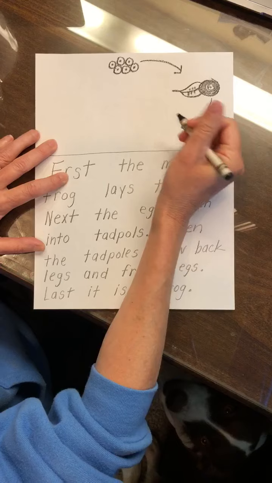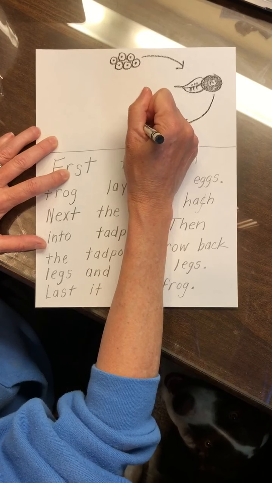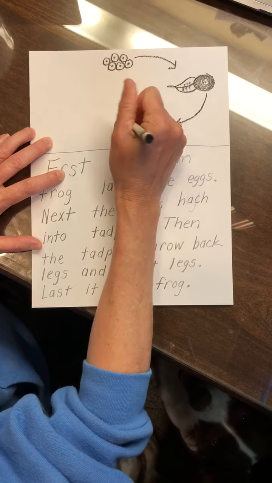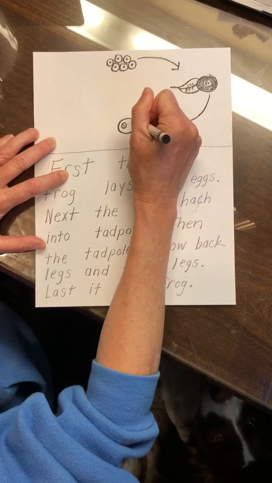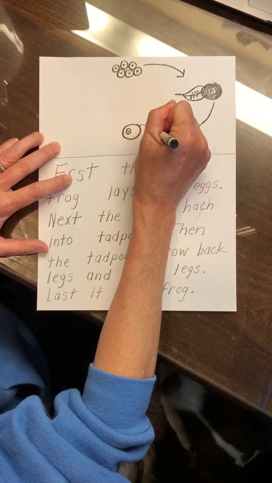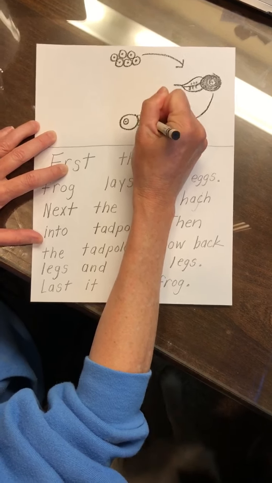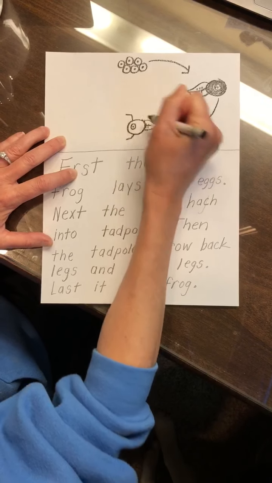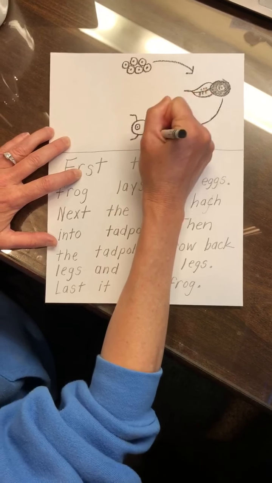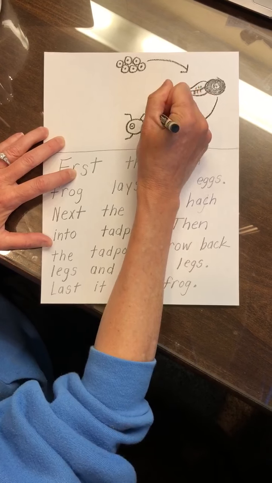The next stage, he gets his front legs and his back legs. So I'm going to draw another tadpole, and the tail is kind of going to be getting a little shorter, but this time he's got some front legs and some back legs starting to grow.